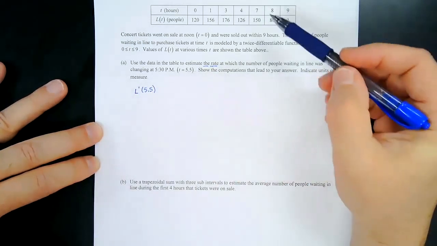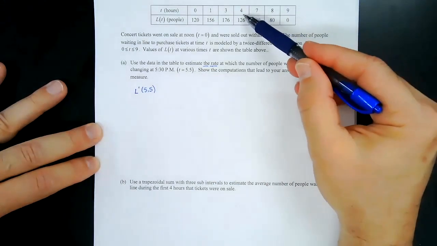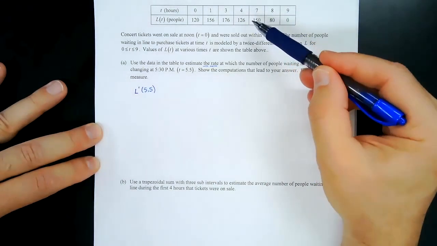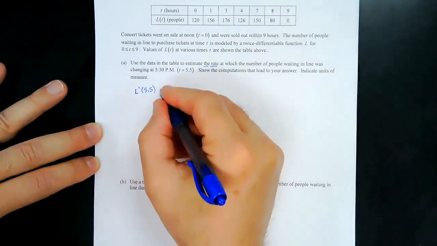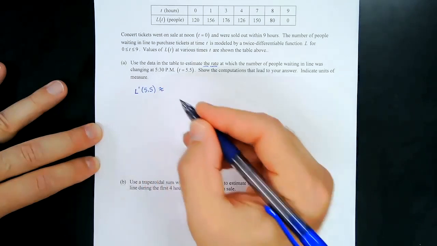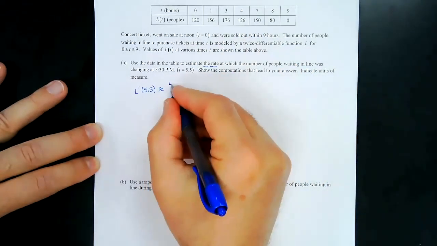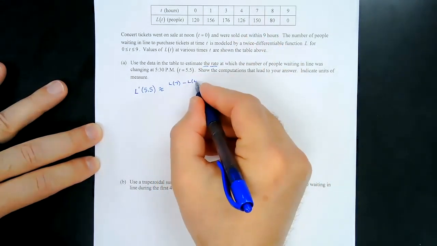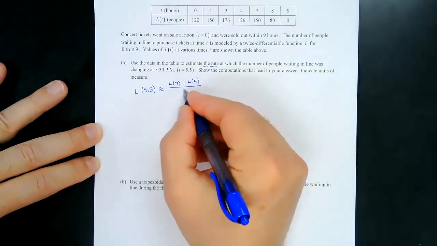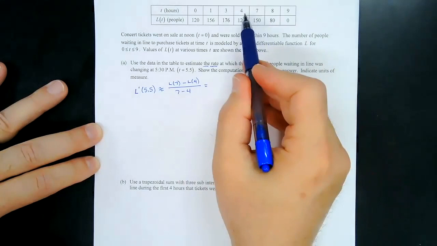Well, we don't have 5.5. The closest we have is 4 and 7. So we can use these, and we can use a slope between these 2 points to estimate this rate. So this is approximately L of 7, and this is just slope of a line, minus L of 4 over 7 minus 4.